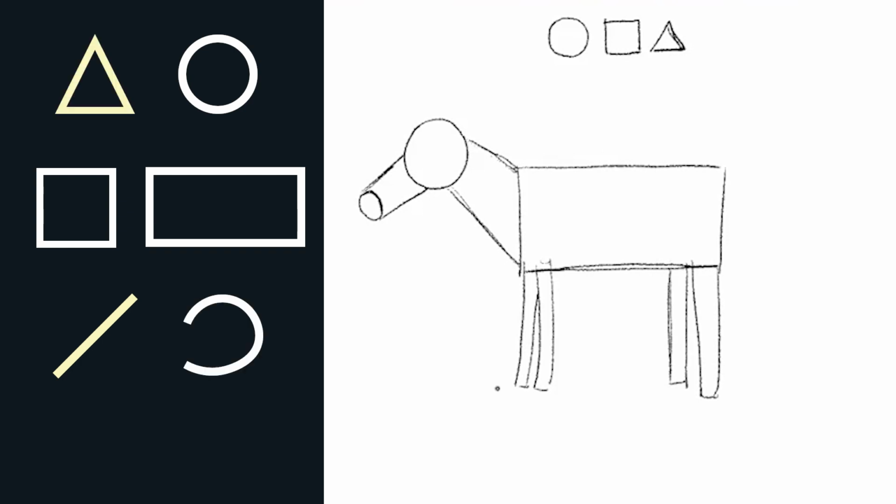And then triangles. Okay, how do we draw the tail? Okay, curved line. Maybe with a triangle or a circle at the end. Okay, triangle at the end.